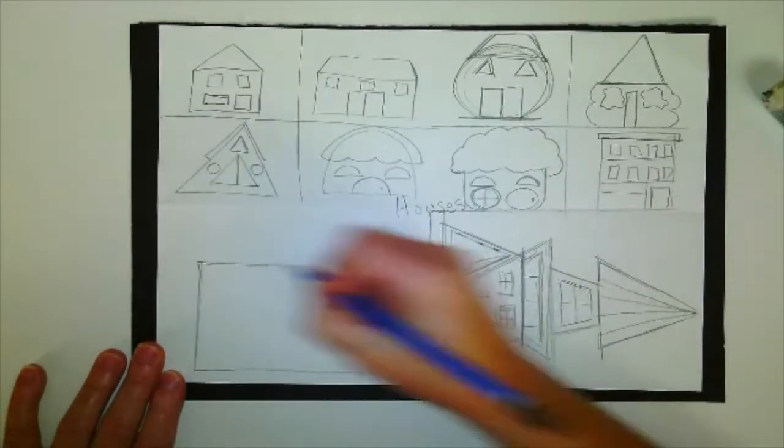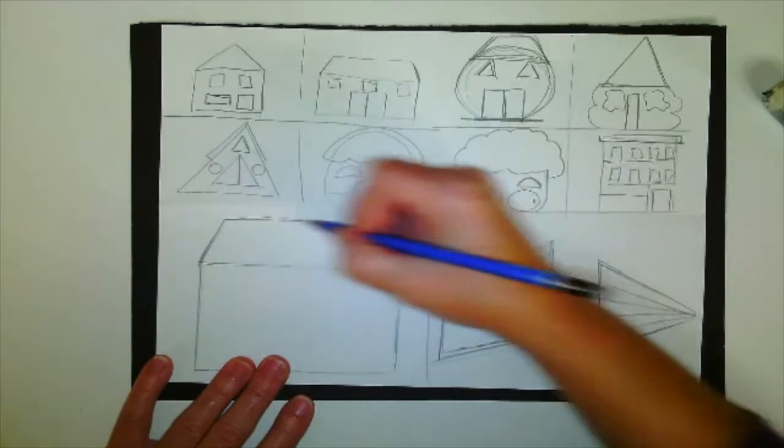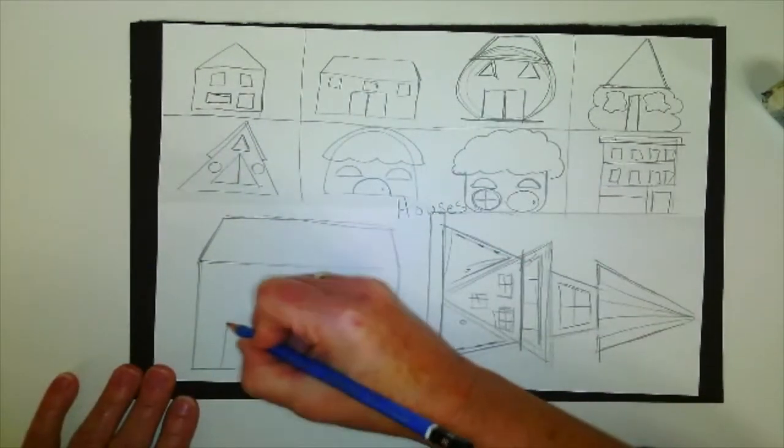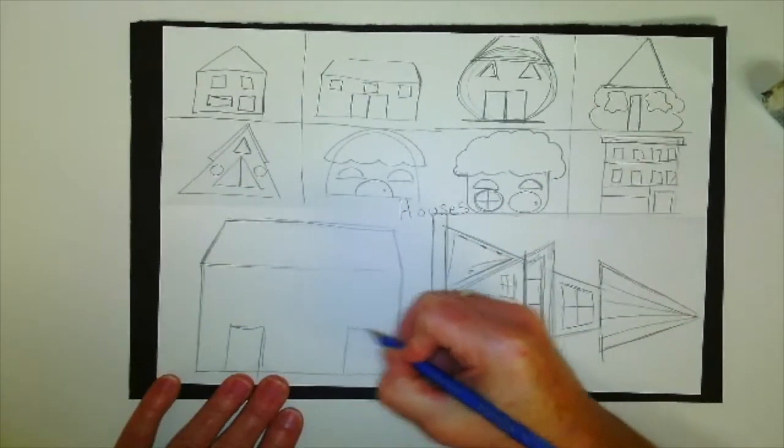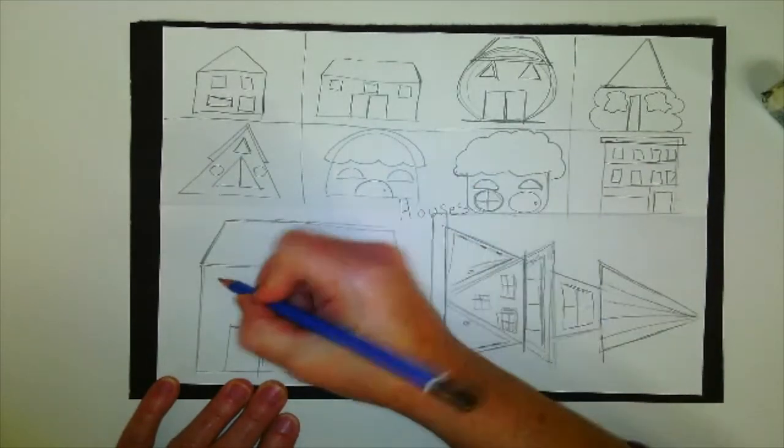This one is kind of my house. It's kind of the same style. I've got a rectangular house. I've got a slate roof. I've got a few doors, several windows. So this one I'm just doing more of a traditional house that reminds me of mine.